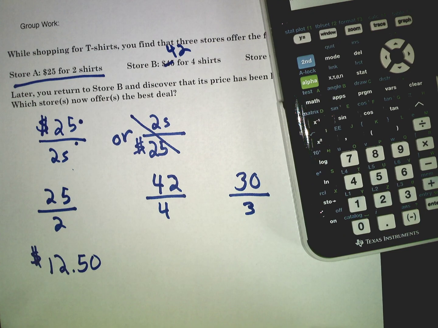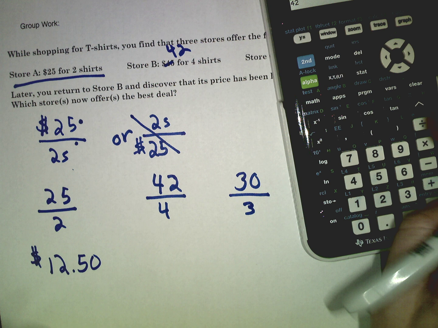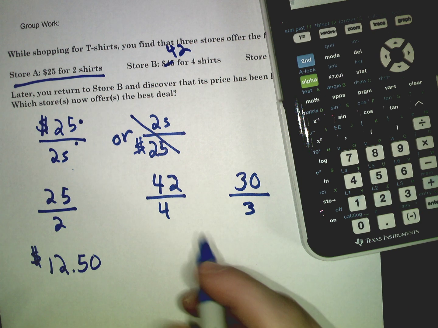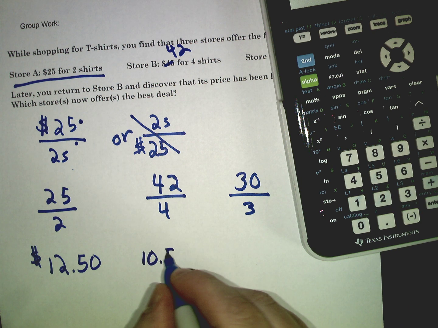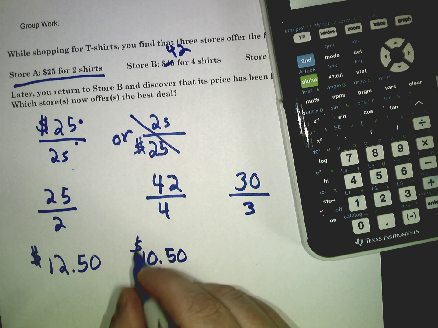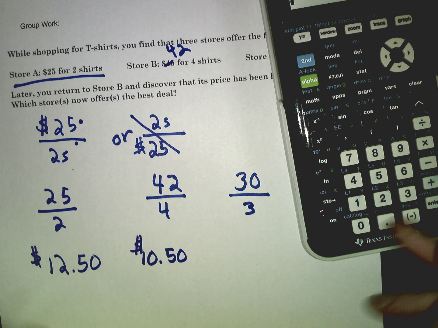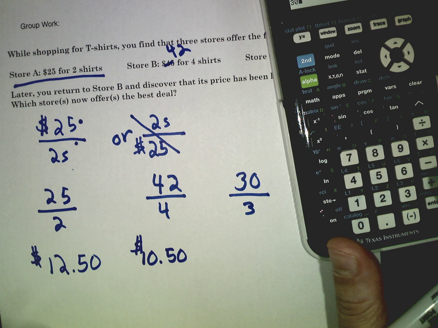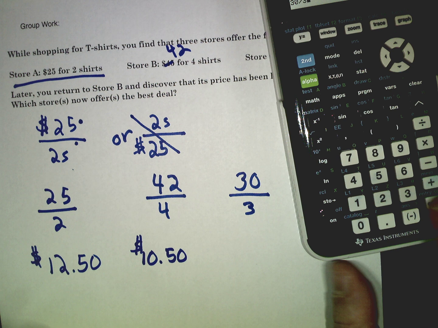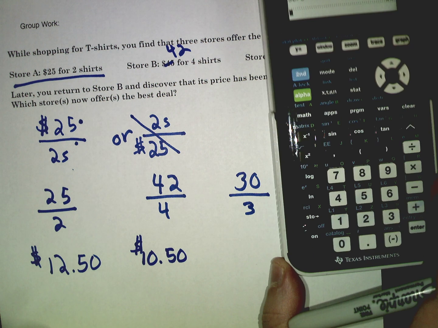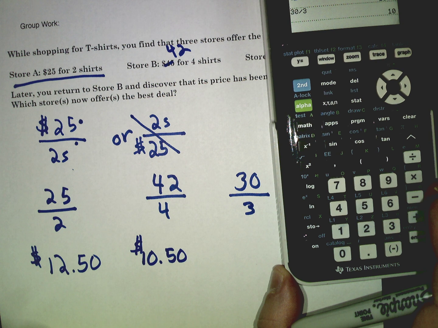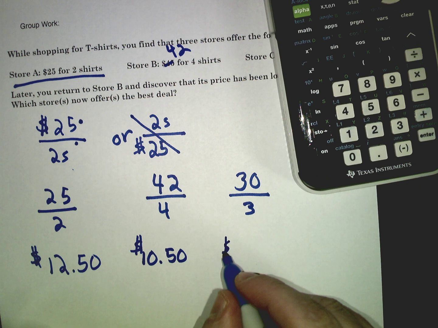Now, 42 divided by 4 is $10.50. And then finally, 30 divided by 3 is $10. So this is the price of 1 shirt.